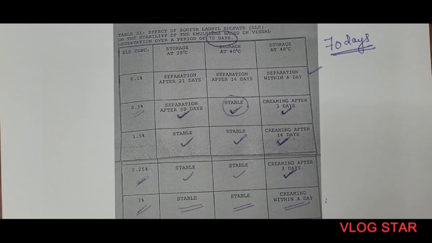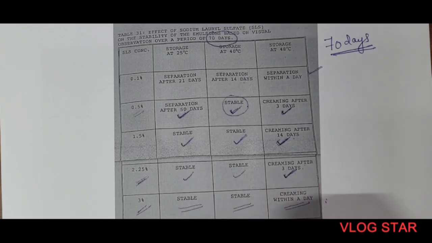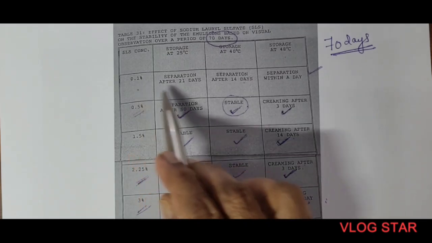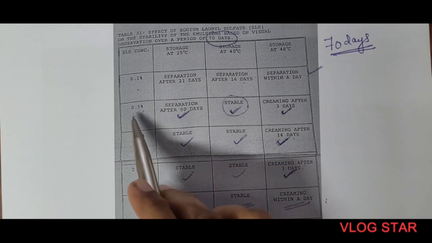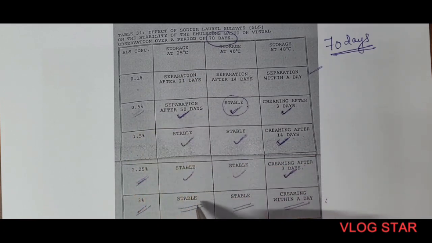Then with 4%, see what happens? Another observation: when you increase the emulsifier, low temperature stability improves, right? See, with 0.1, 21 days at 25 degrees, 0.5, 50 days, from 1.5 stable.